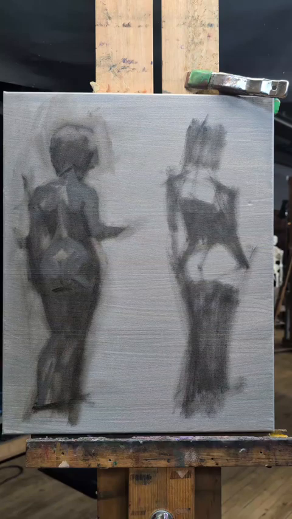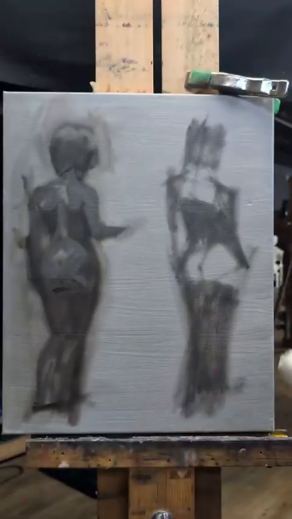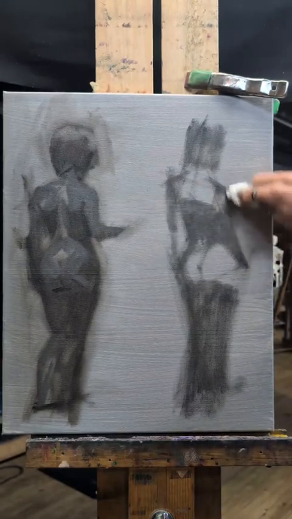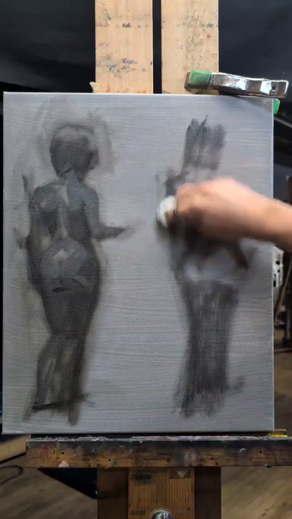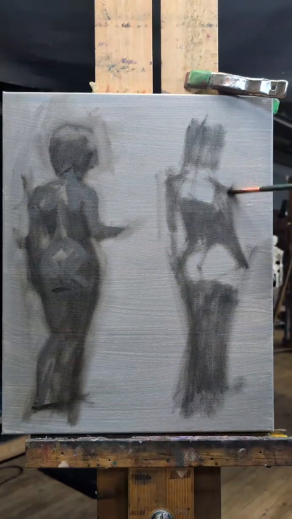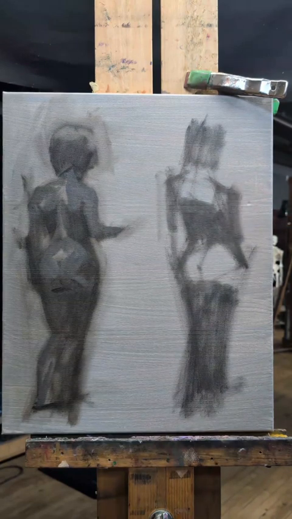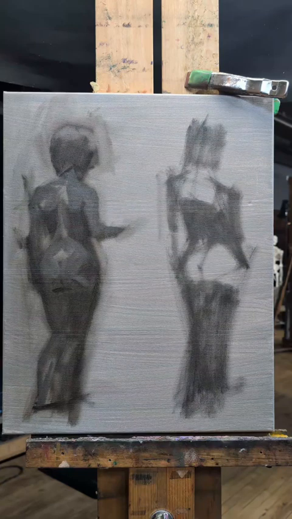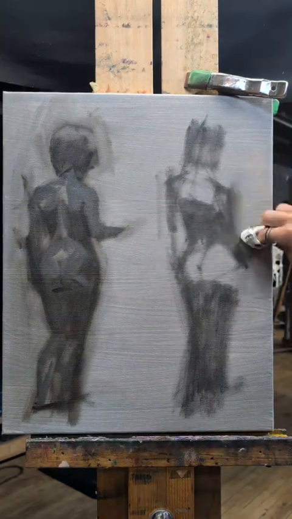I know I talk about it a lot, but I can take my trusty paper towel and push it in, right? I can make it thinner that way, or I can use my paintbrush and just add more mass to thicken it. But in this case, I'm actually going to thin it out a little bit.